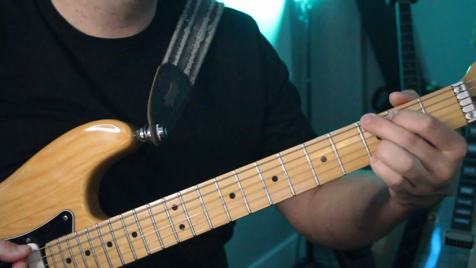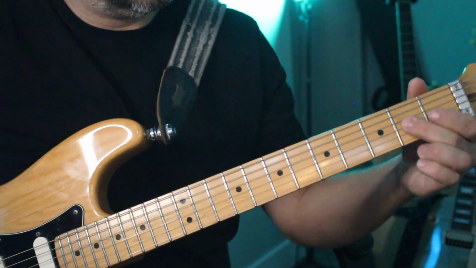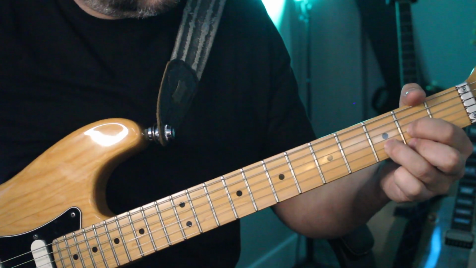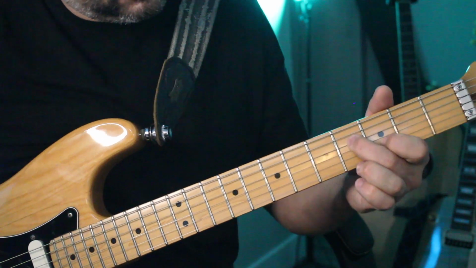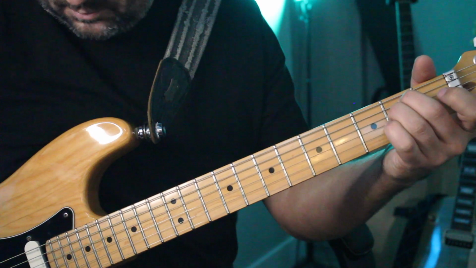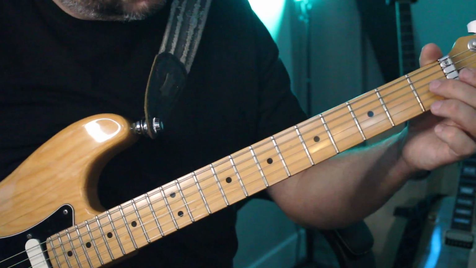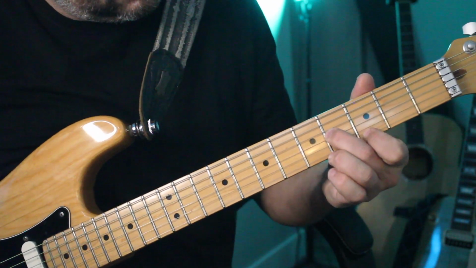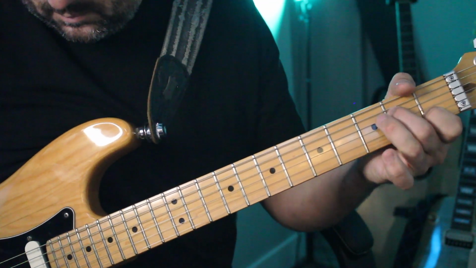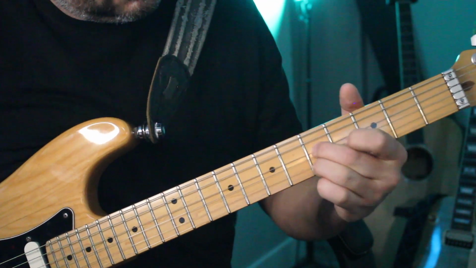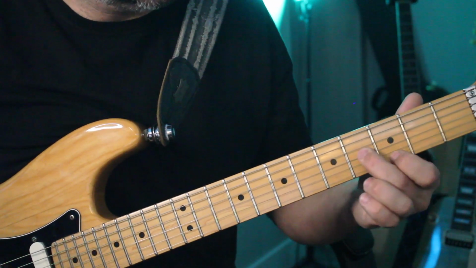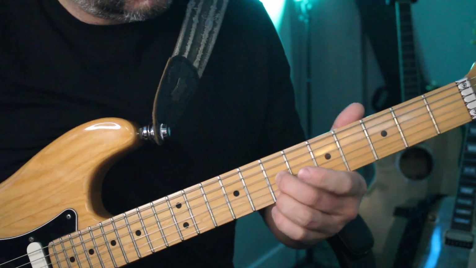Nice sustain. So G, D, E minor, open, C. Note that my middle finger, my finger 2, is always being used.